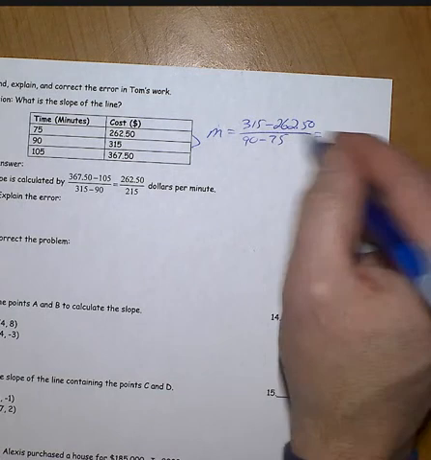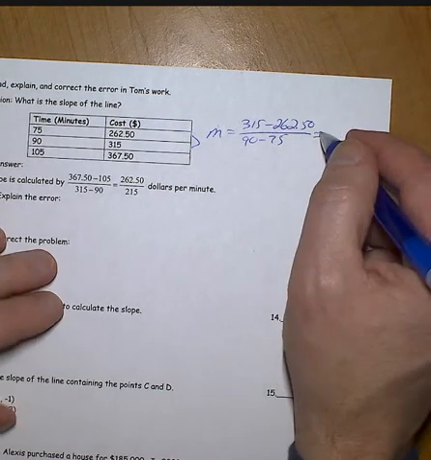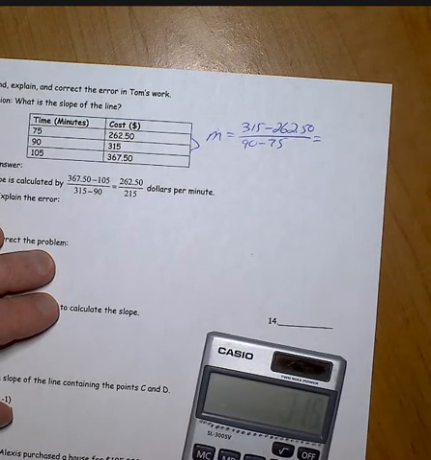If I put it on my calculator, I get 315 minus 262.5.